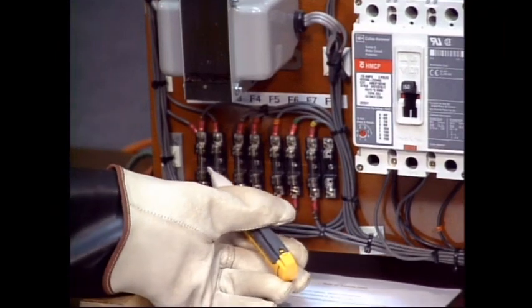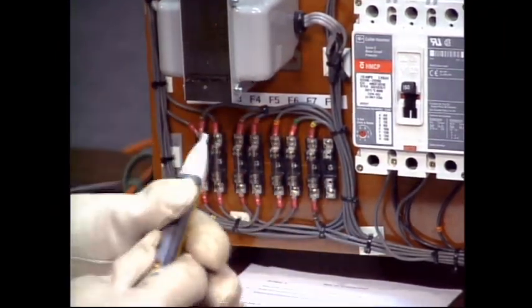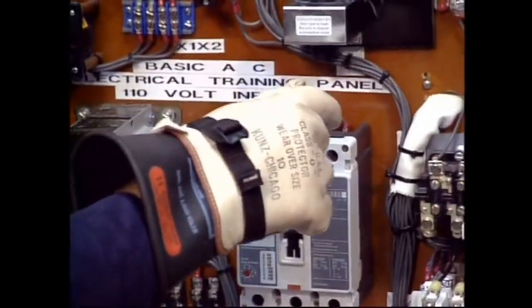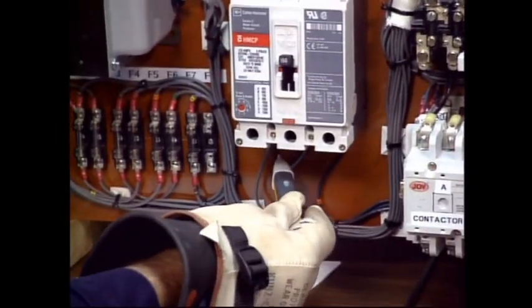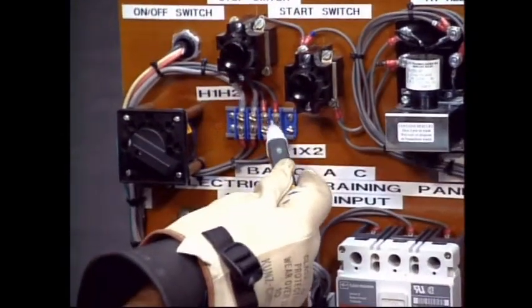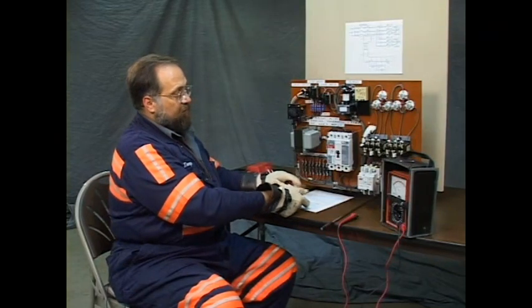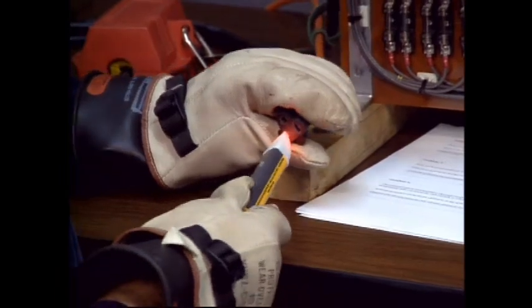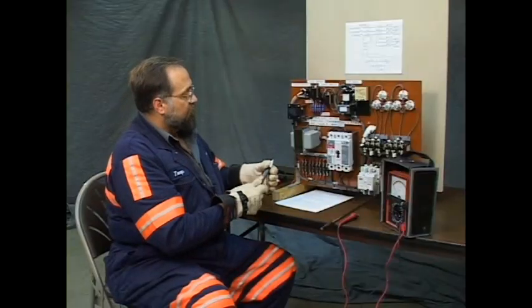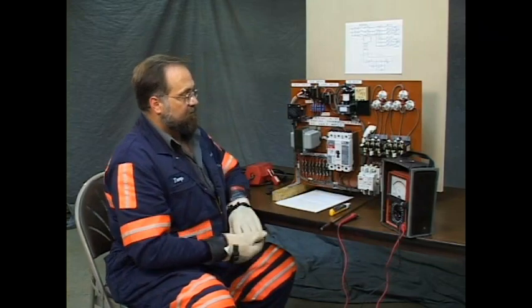This model voltage tester has a built-in feature that flashes a steady cadence to indicate the voltage tester is working properly. That's not indicating power. The flash is just to tell you that it is working, it is on. This is indicating power. You'll note the light stays on constant and you have a tone. We've determined that we don't have any power on this. We can take the gloves off.